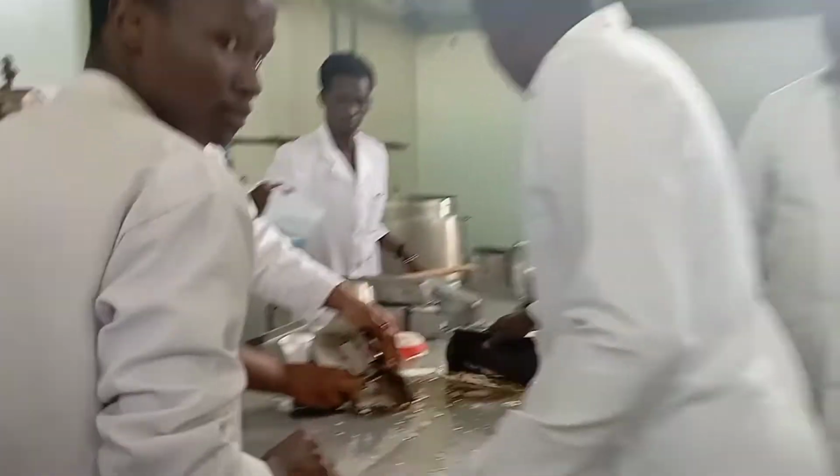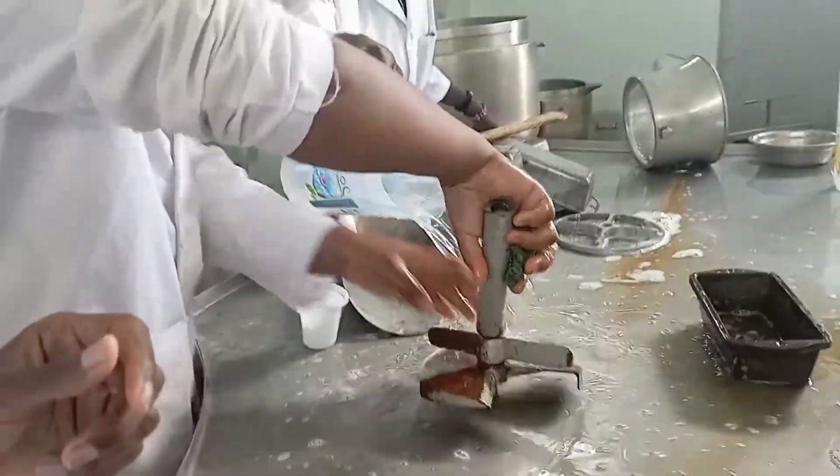We are washing utensils. Not utensils, these are the equipment, some utensils.